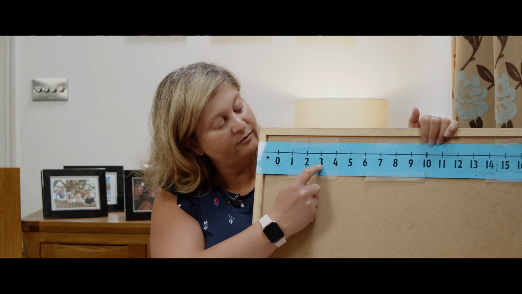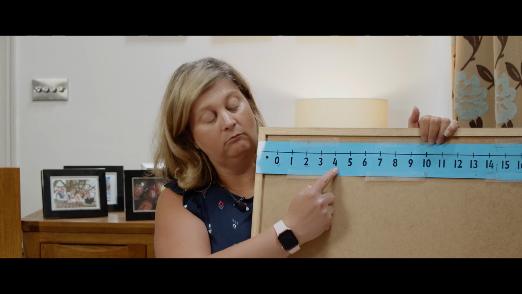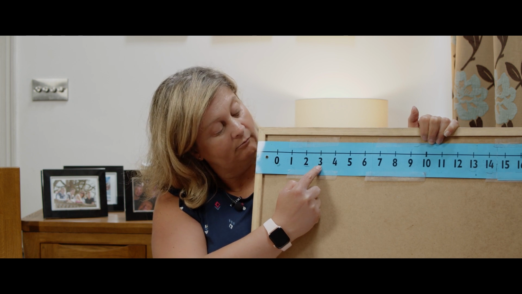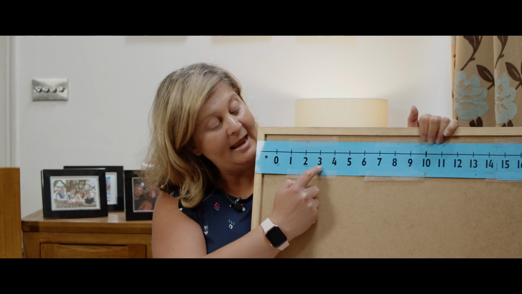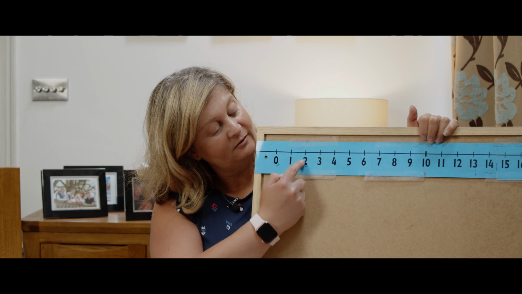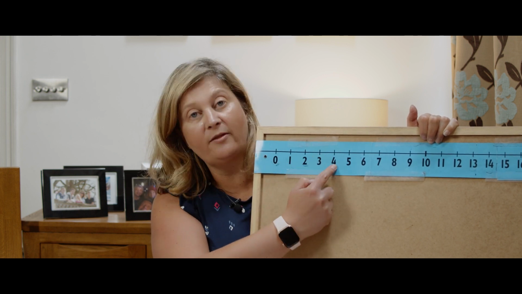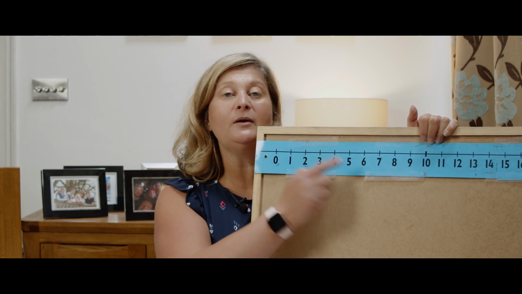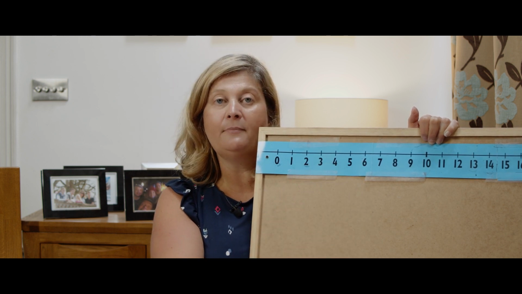1 more than 3, so the next number will be 4. 1 more than 3 is 4. This was our number last week, number 2, wasn't it? So 1 less than 3 is 2. So it helps to know what's 1 more than the number and what's 1 less than the number, so we get an idea, we can picture it in our head where we would find the number on our number line.